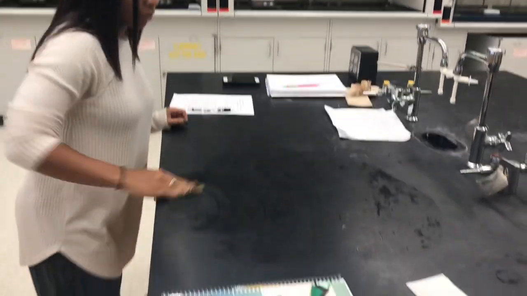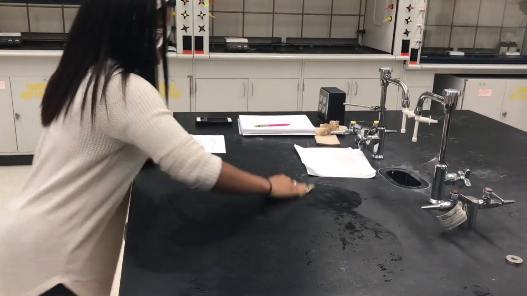Wash and dry any containers and store cuvettes upside down. Take a wet paper towel and wipe the lab station.